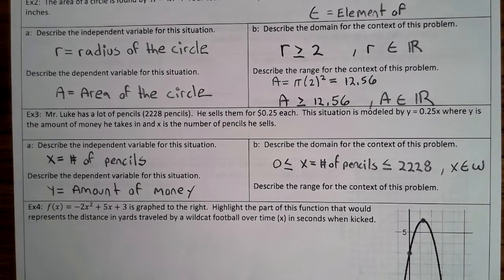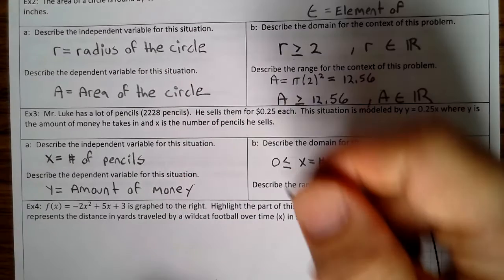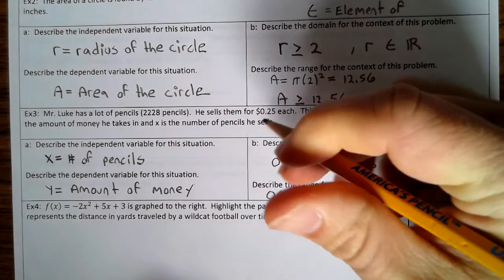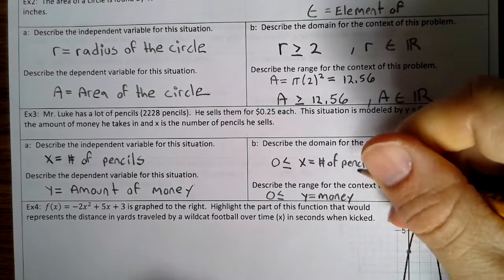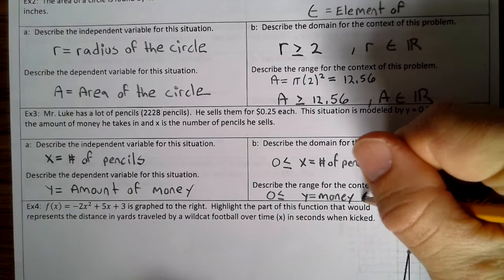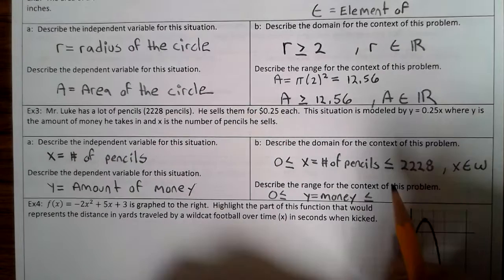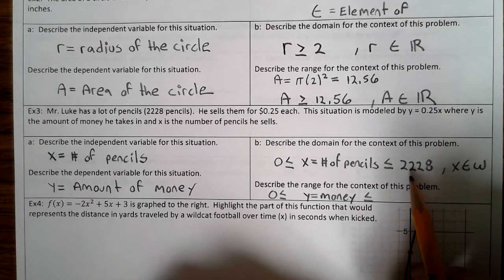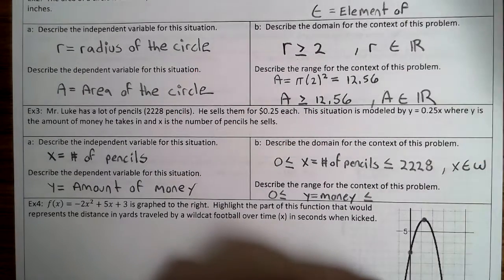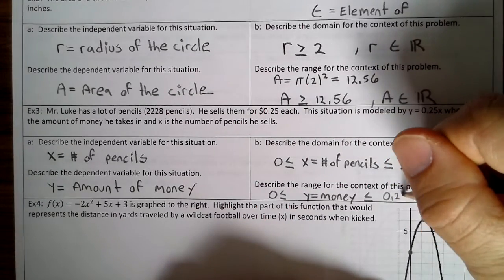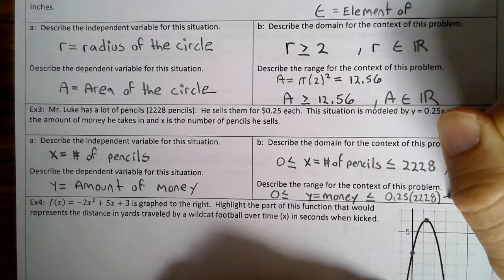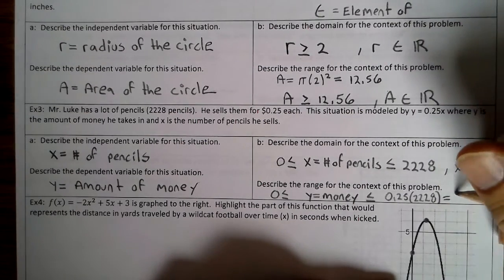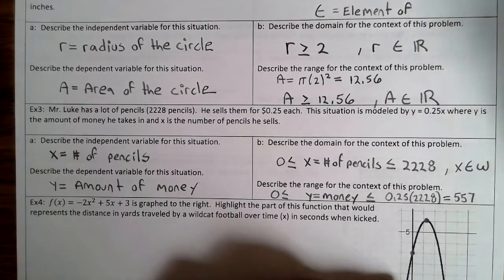Well, if he doesn't sell any pencils, then the profit is 0, less than or equal to y, the money, less than or equal to, if Mr. Luke sells 2,228 pencils, that would be 0.25 times 2,228, which equals $557, where y is an element of the all real numbers.